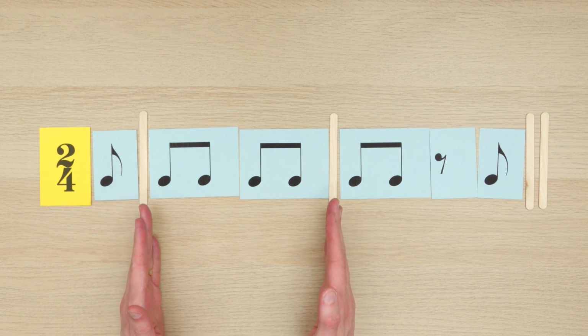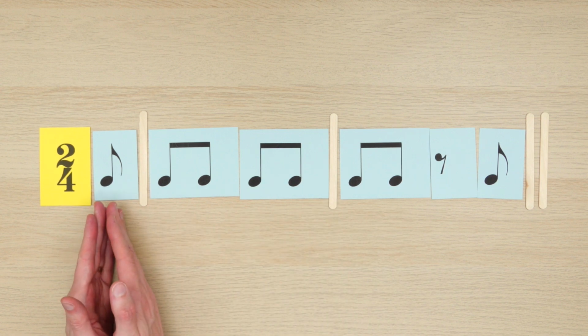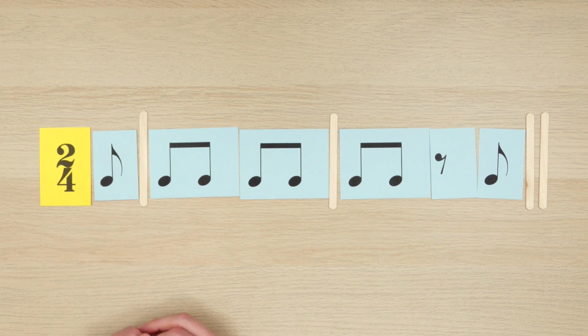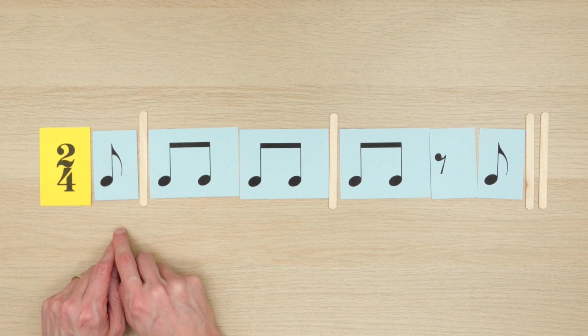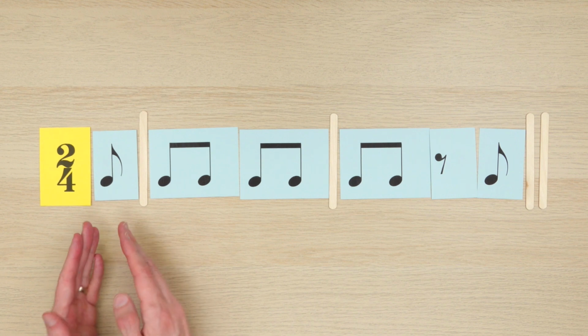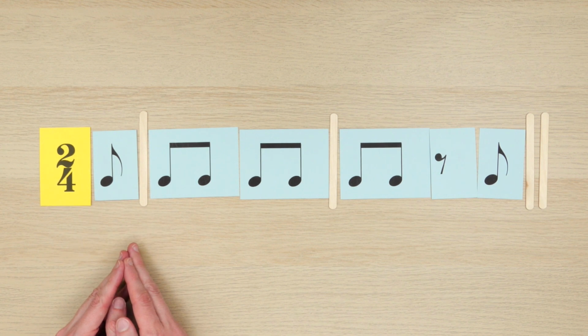Here's our first full measure. So here's a partial measure. So this would be a pickup note. It's not even a full beat, right? Here we have an 8th note all by itself. So what beat do we start counting on for this?